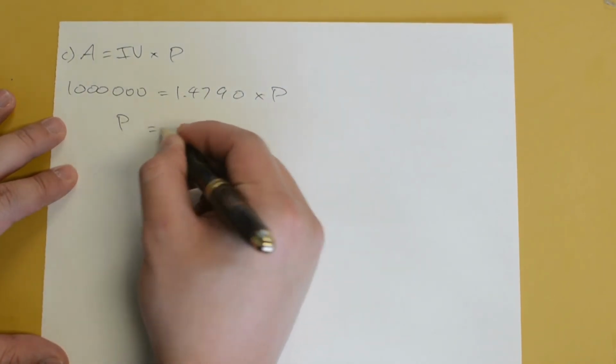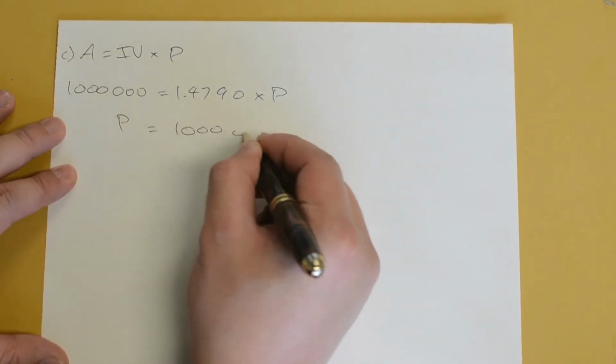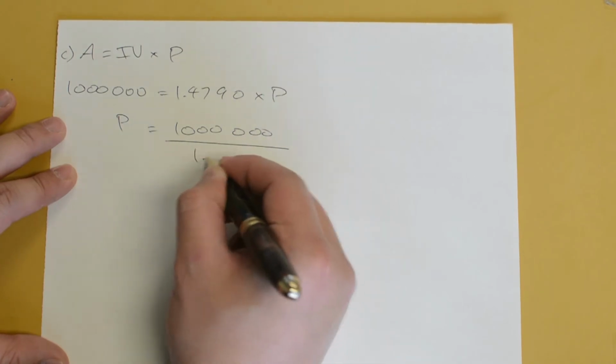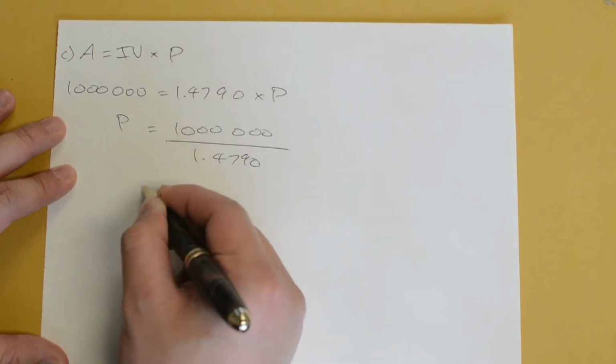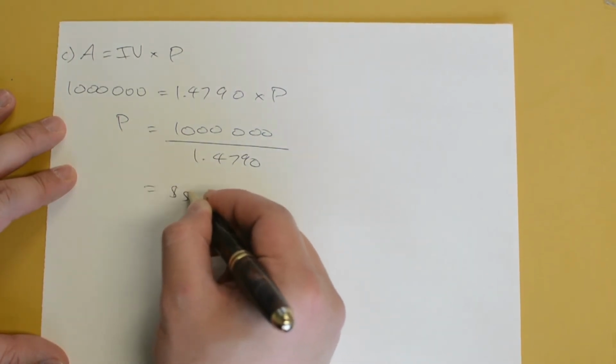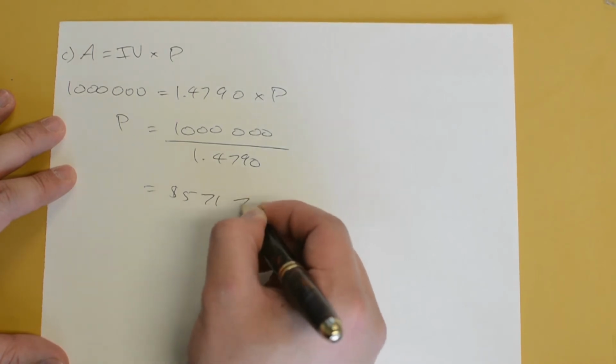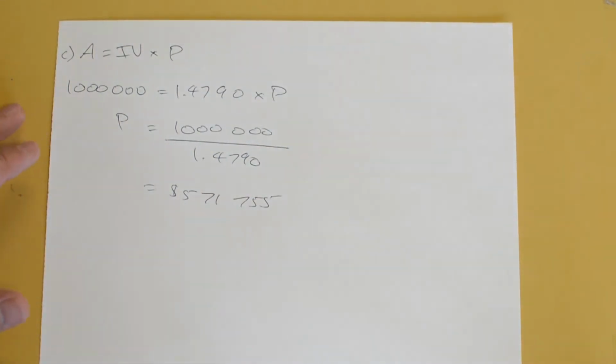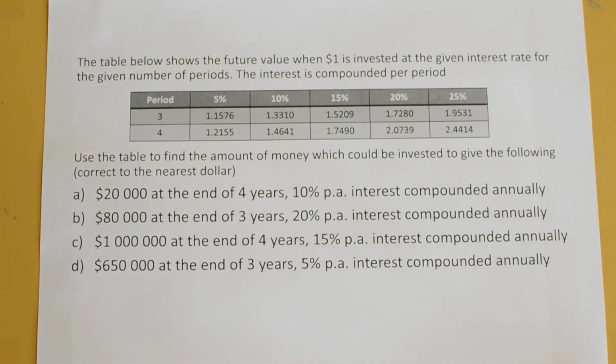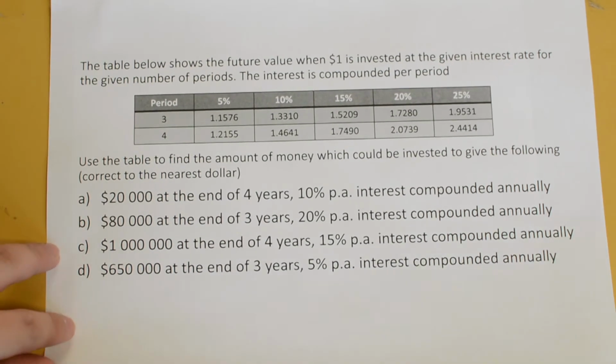Just as we did in the other questions, we're going to divide our final amount by the intersection value. And in the calculator, we should end up with $571,755. For part D, when you have 3 years at 5% interest compounded annually, you want $650,000.